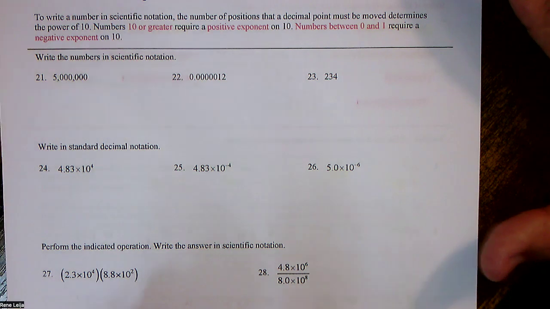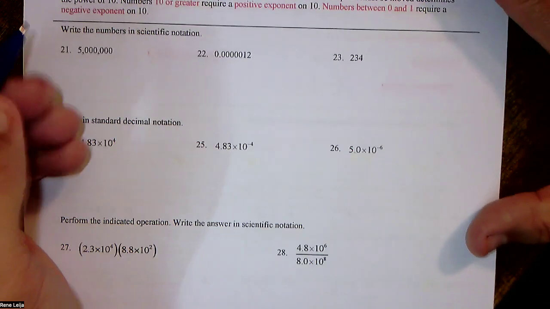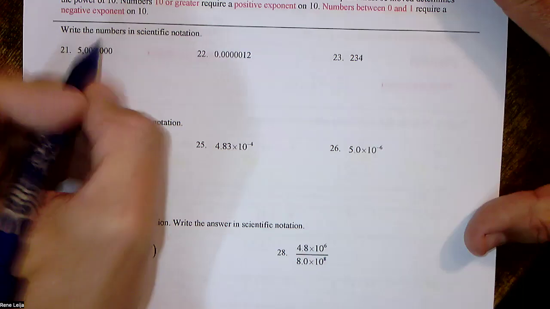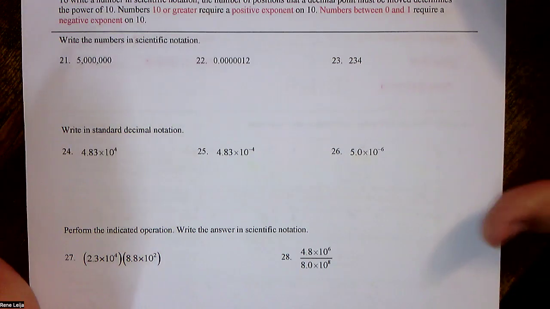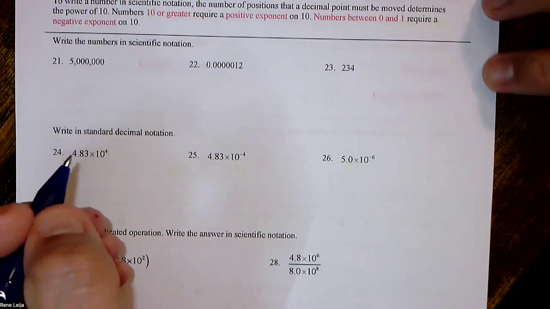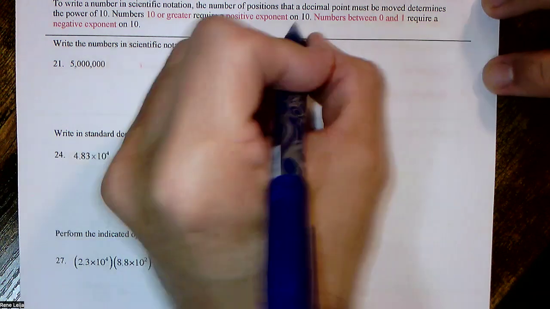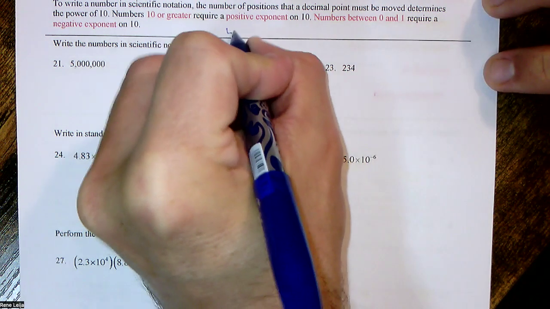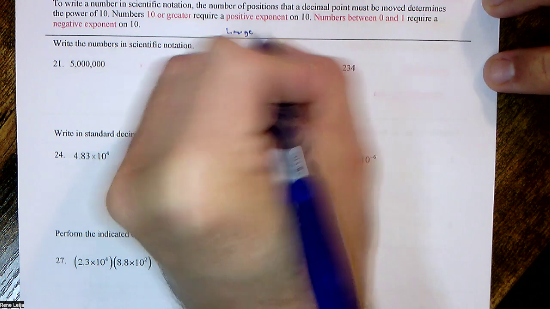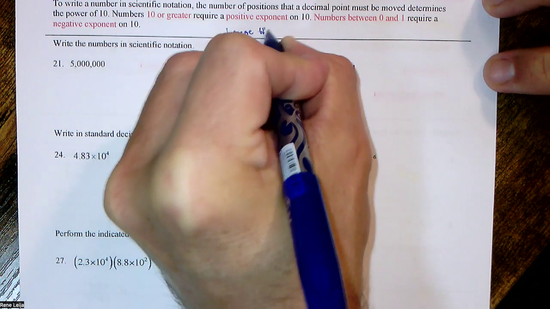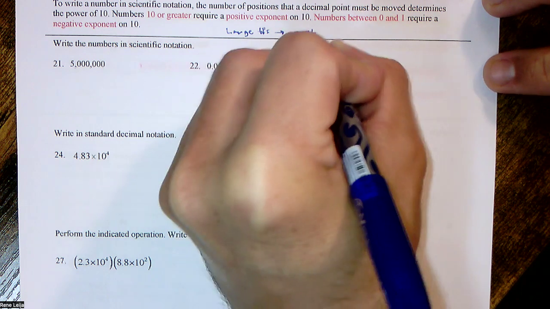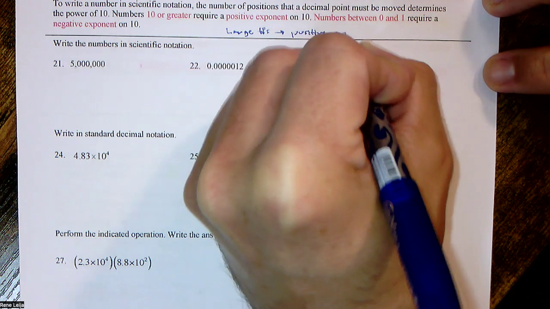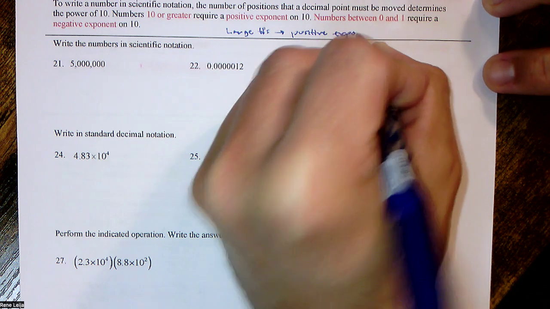Okay, so here's what they're saying. First, we have this large number. If you have a large number, that means your exponent is going to be positive. Let me just write this. Large numbers will have a positive exponent.